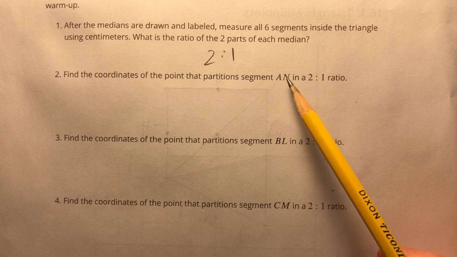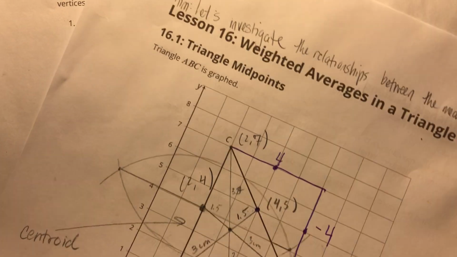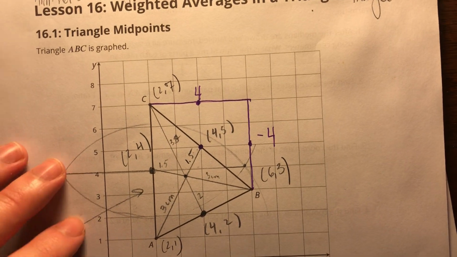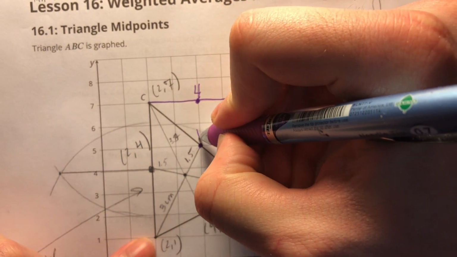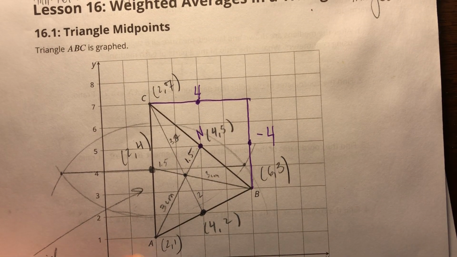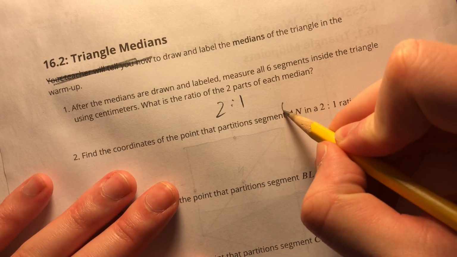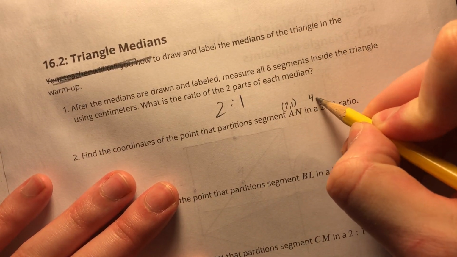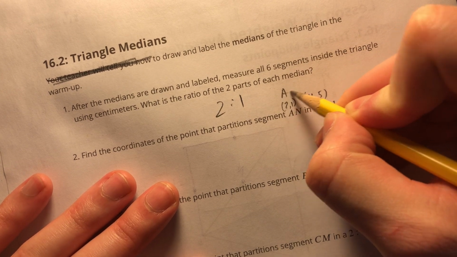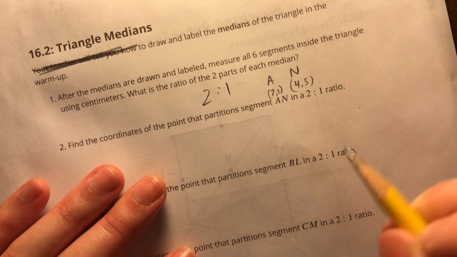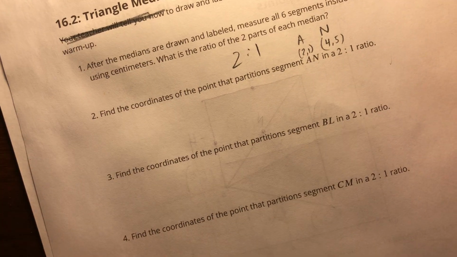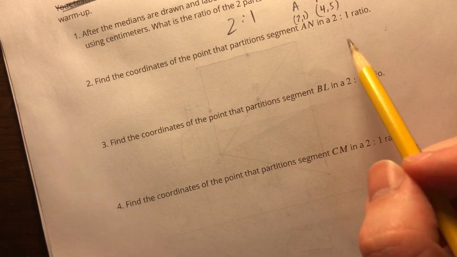The median from vertex A is going to connect to a point called N. So A to N. N is 4, 5. A is 2, 1. So I'm going to write that down. A is 2, 1. N is 4, 5. A and N. Because I want to use my formula for a directed line segment.